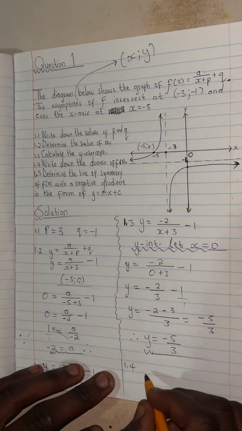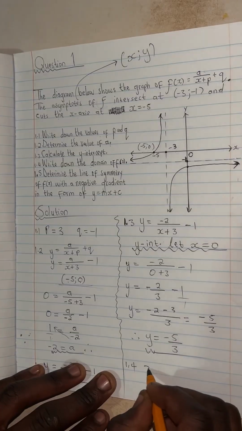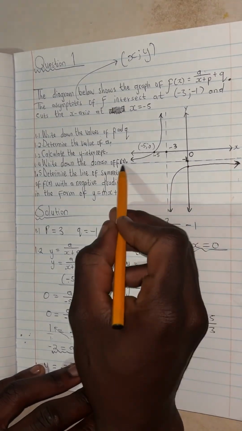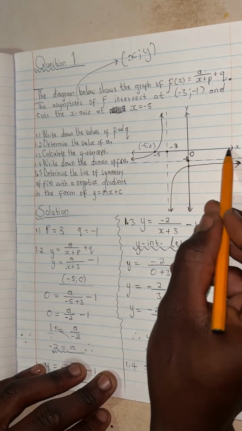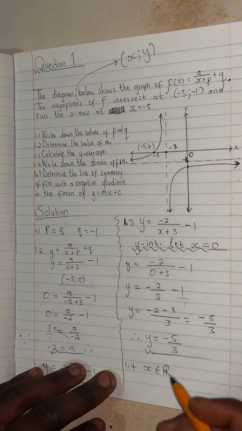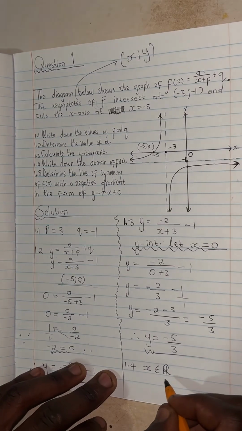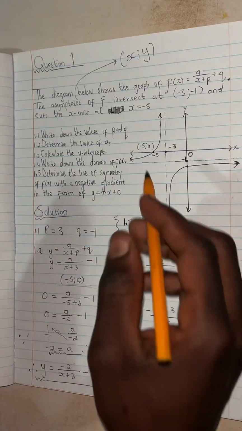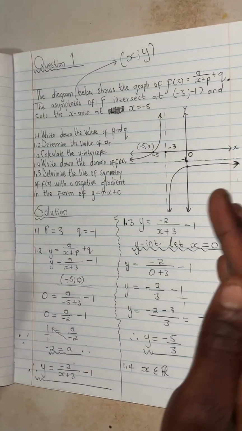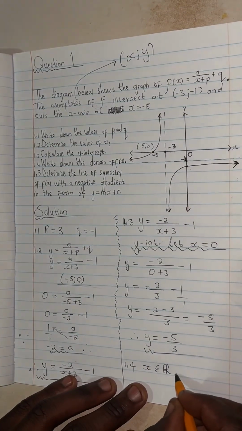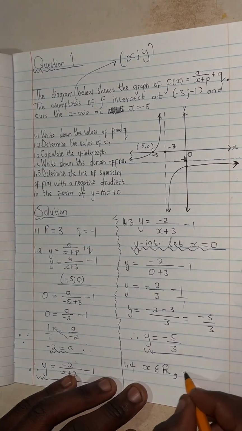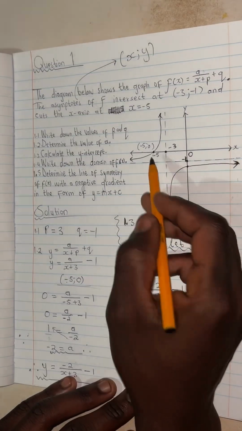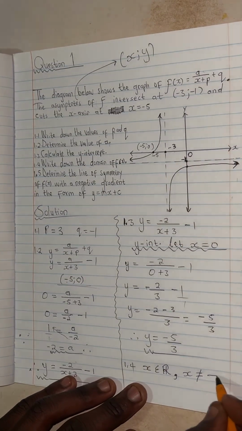When you write domain like this, where x is the element of all real numbers, it means this graph can cut on the x-axis, but comma means but x cannot be what? This negative 5.